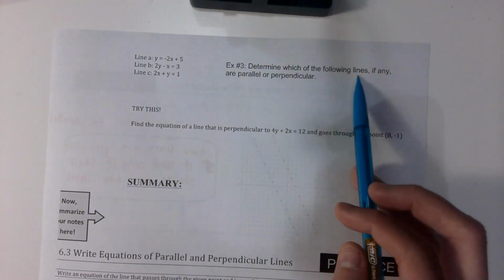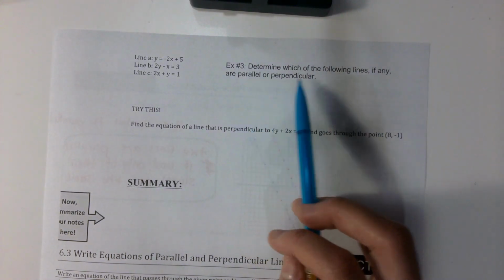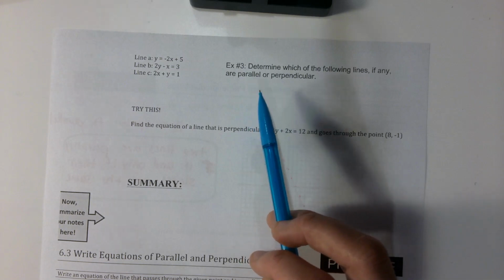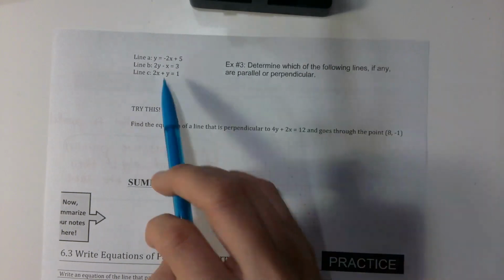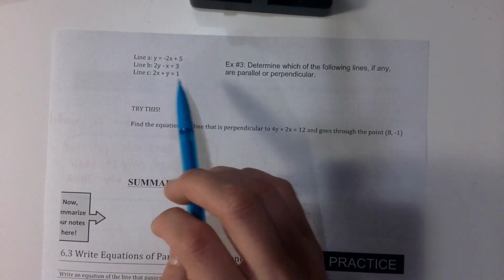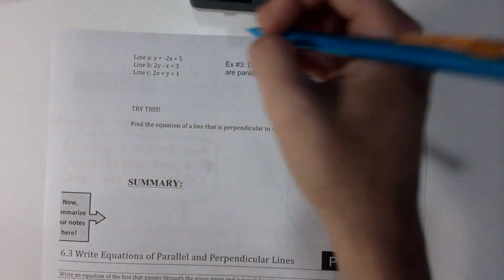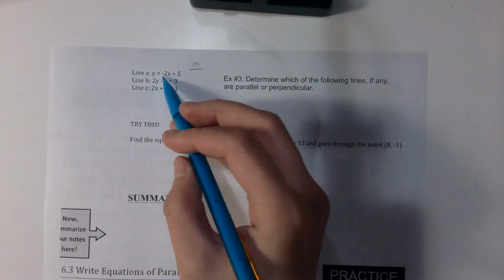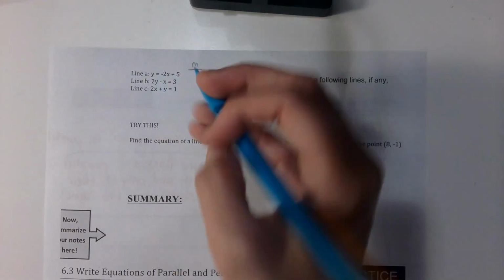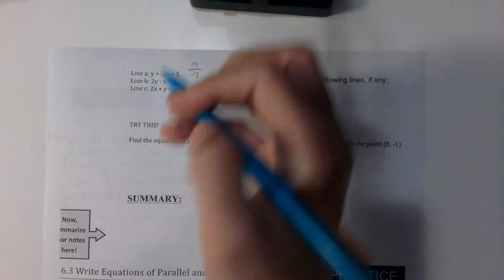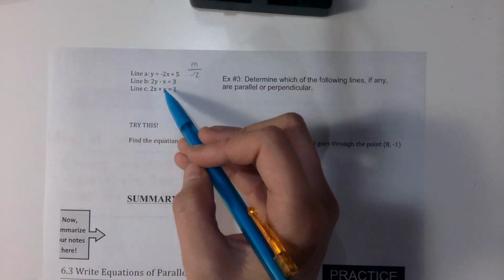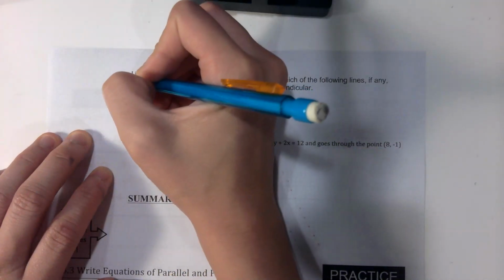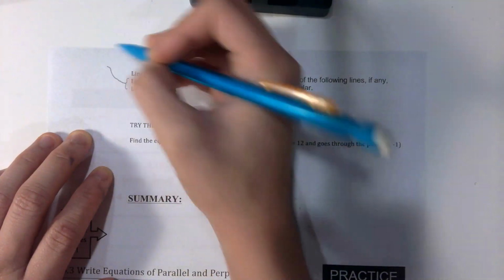Determine which of the following lines, if any, are parallel or perpendicular. So we don't really need to know anything but the slope. So a lot of this stuff in the problem is extra to confuse you, but all we need is slope, right? So let's take the slope for each one. This one's already in slope-intercept form, so we know the slope is -2. Line B is not in slope-intercept form, so we need to solve for y, right? So both of these actually, spoiler alert.